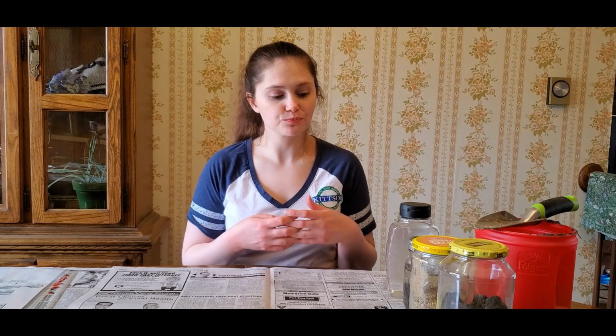Because of that, they have a high CEC, cation exchange capacity, which basically means the soil's ability to store nutrients. But they can tend to be somewhat poorly drained because they have a tighter pore structure.